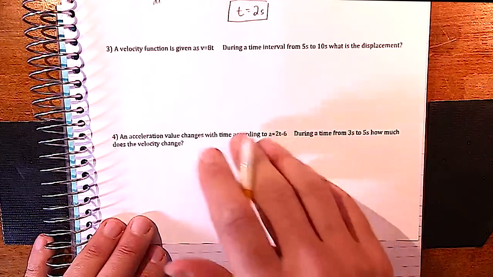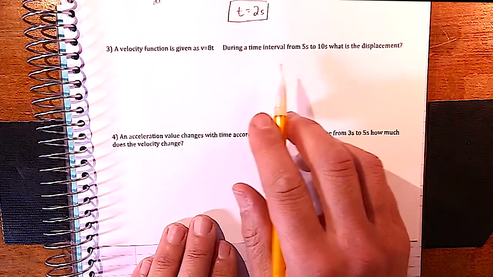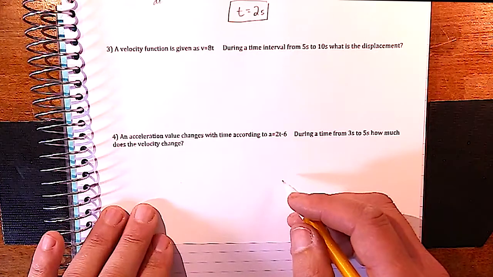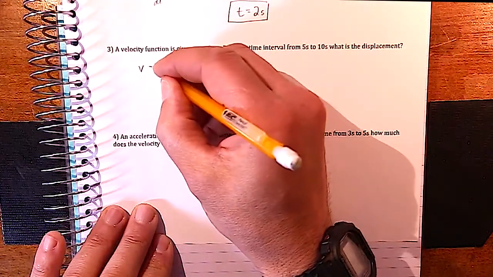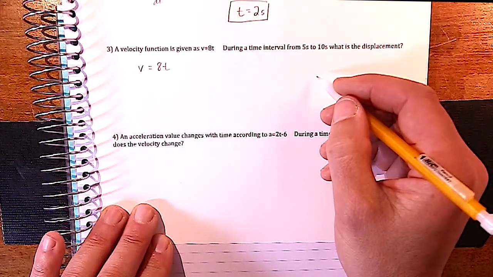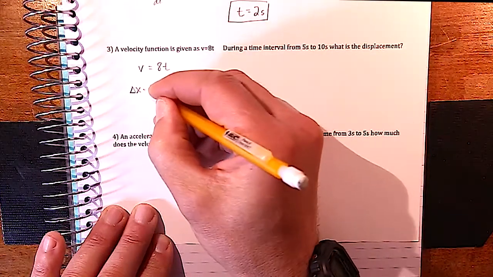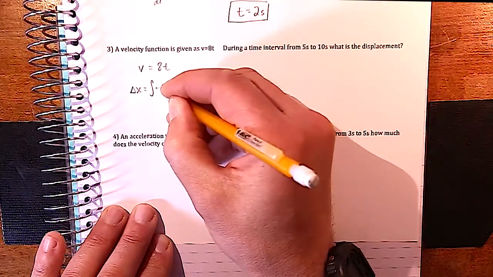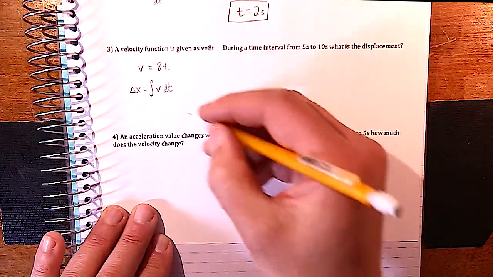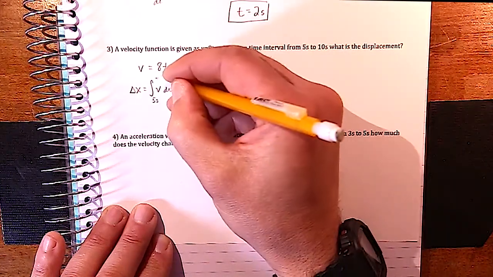Okay, in this one we have a velocity function of 8t, and the time interval is from 5 to 10 seconds, and the question is, what's the displacement? Well, if our velocity is given as 8t, and we want displacement, then we need to take the integral. And displacement is equal to the integral of velocity with respect to time. But we're going to do this from a bounds of 5 seconds to 10 seconds.